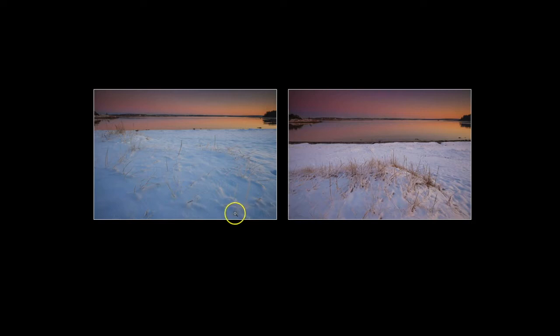And always keep some space between the grass and the edge of the frame. In different pictures, I always try to keep some space between the details here in the foreground and the edge of the frame, so it's a cleaner view for the viewer of this image.